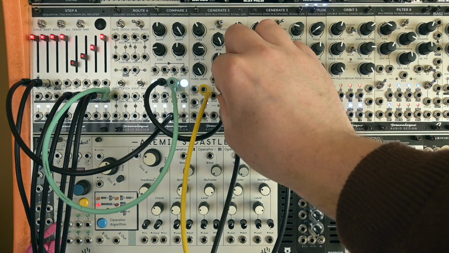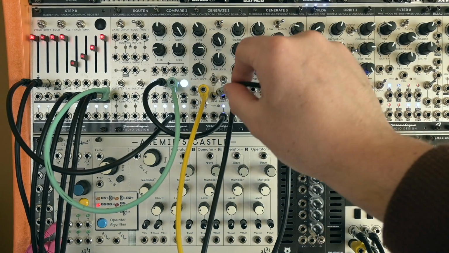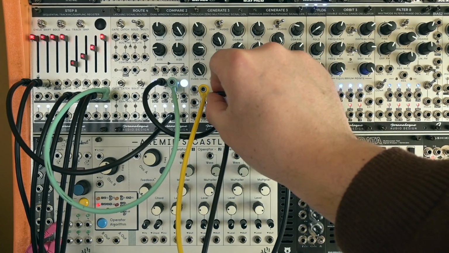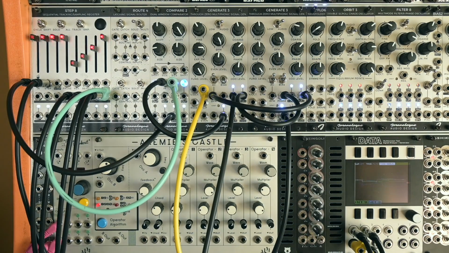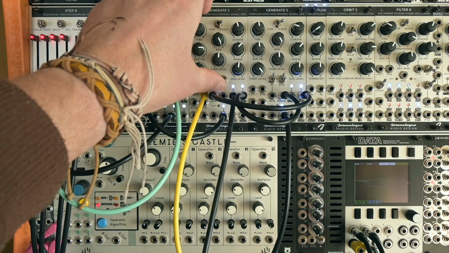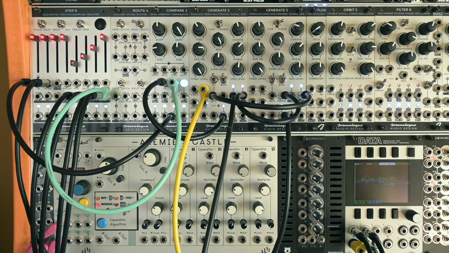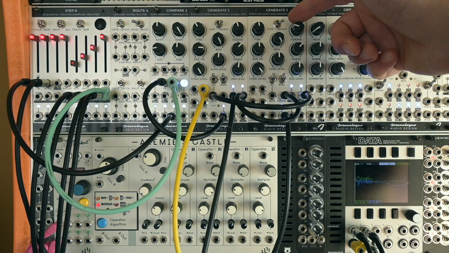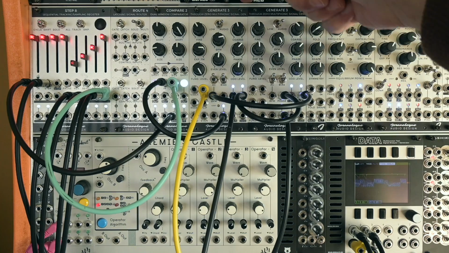Oh, and let's use a through zero linear FM. This one. Don't need the bias here. Can turn it down a bit.